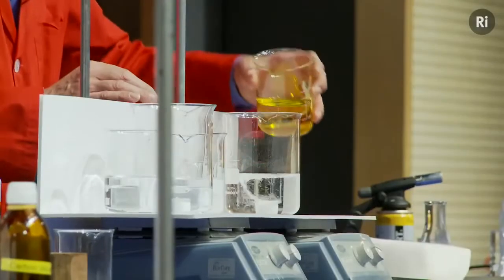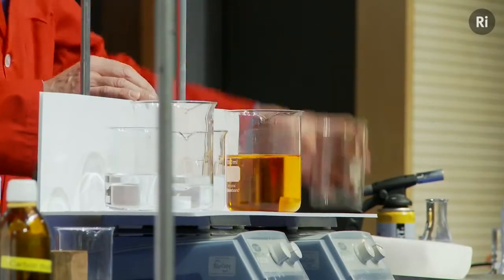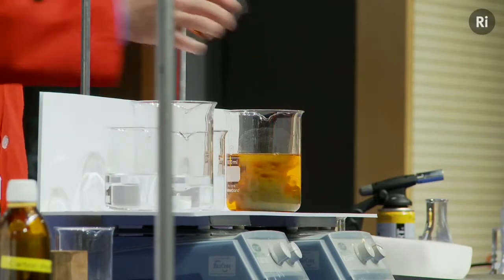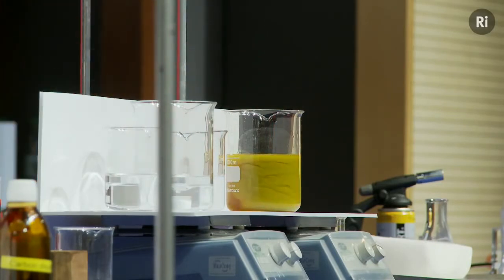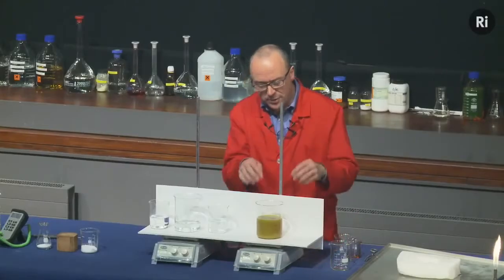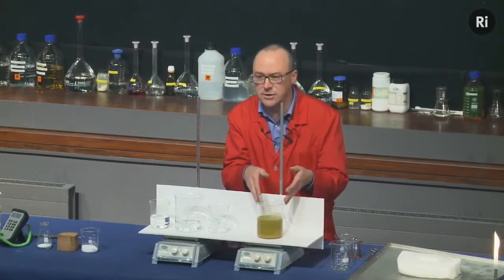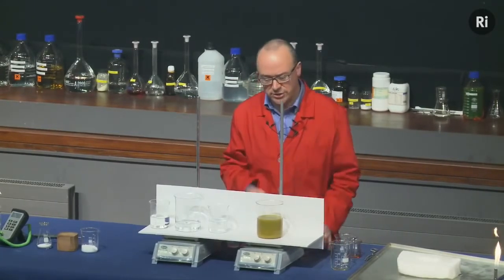I'm going to add some yellow liquid, and it turns orange. I'm going to add a little bit of red liquid, and it goes sort of green colour, kind of muddy colour. Now in a minute or so, that muddiness will fade away, and we'll be able to see the colour of the solution. And what I want you to do is to watch the colour of this solution as it changes.